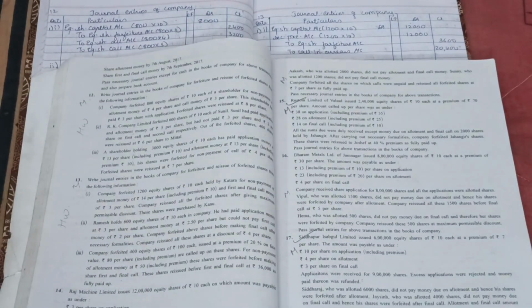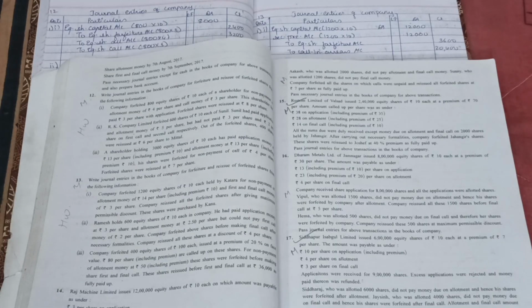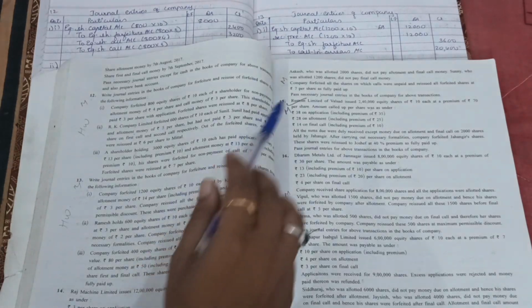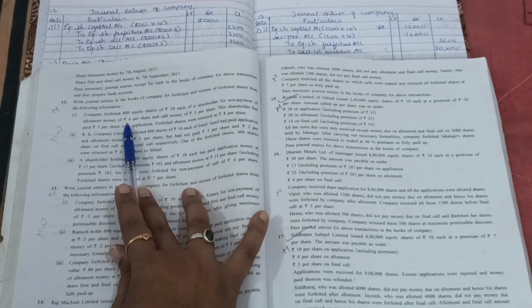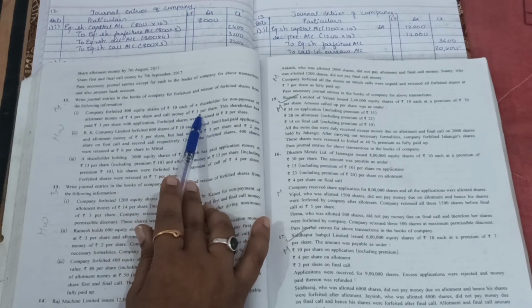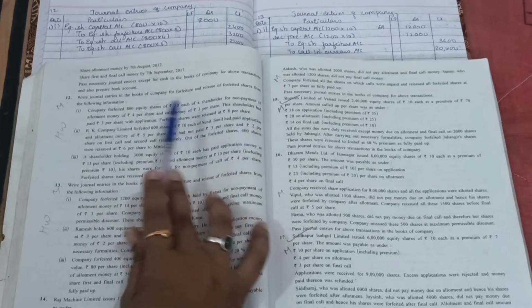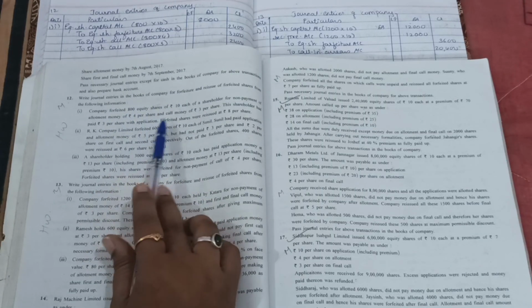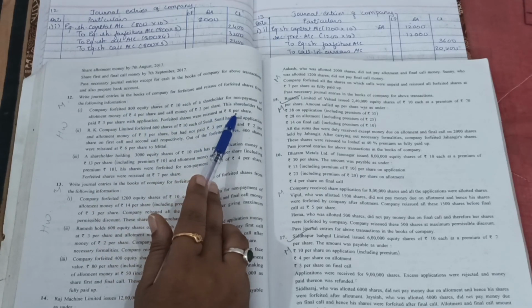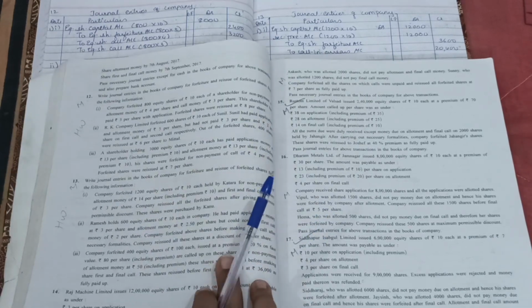Now here, the shareholder holding 800 equity shares is not able to pay allotment money of rupees 4 and call money of rupees 3. He paid only 3 rupees for the application, and those 800 shares were forfeited and reissued at 8 rupees per share.